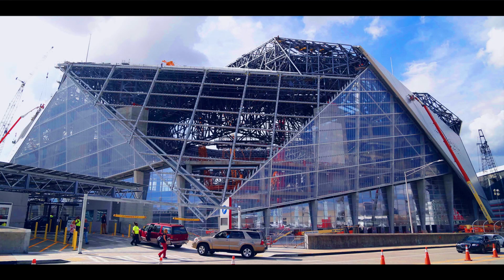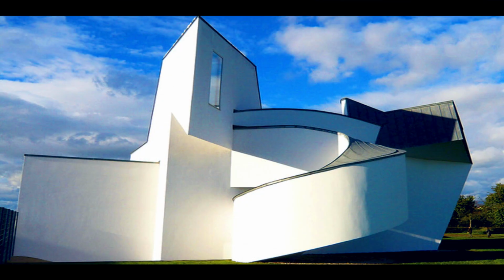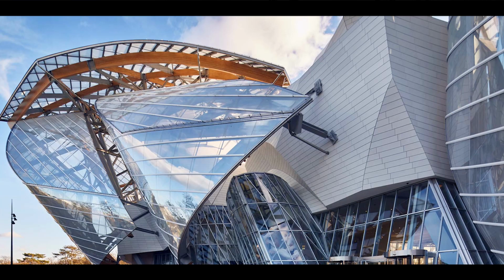Frank Gehry, Daniel Libeskind, Zaha Hadid, Bernard Tschumi, Peter Eisenman. What comes to your mind when you hear these names? I'm sure you can imagine those weird-looking, distorted, almost impossible to comprehend buildings that make you wonder how anyone could have designed those, let alone build them.